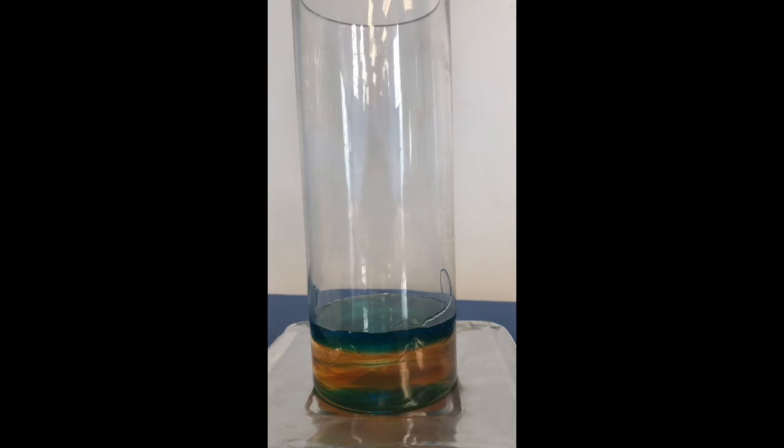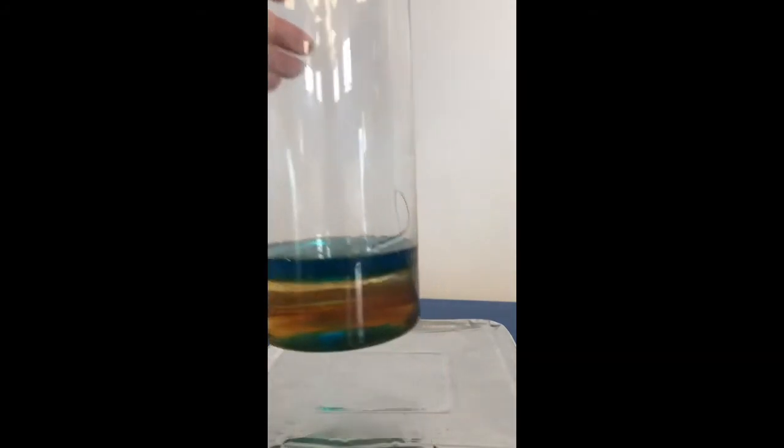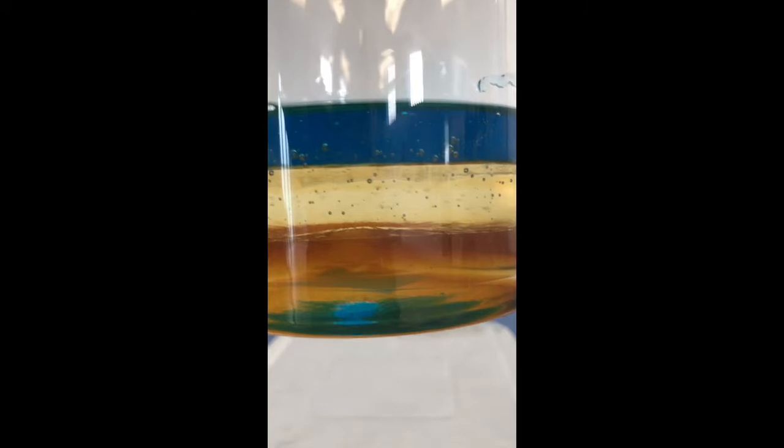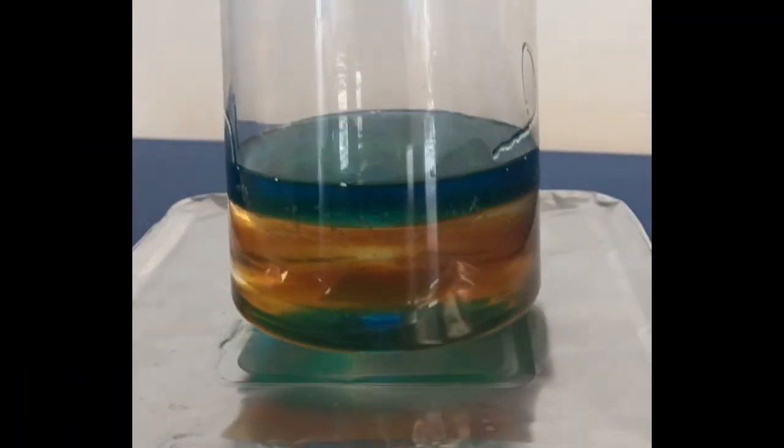Okay, so we have 3 layers so far. See that? Are they mixing? No. Let's move on to our water.